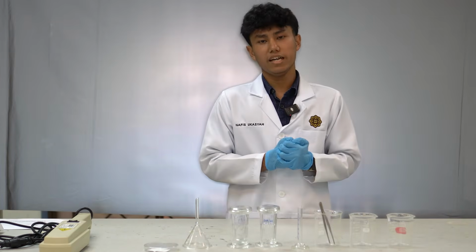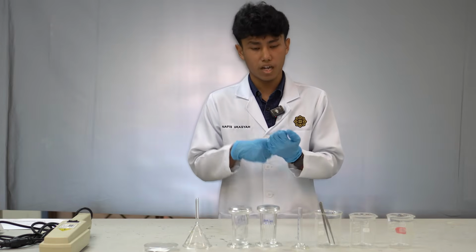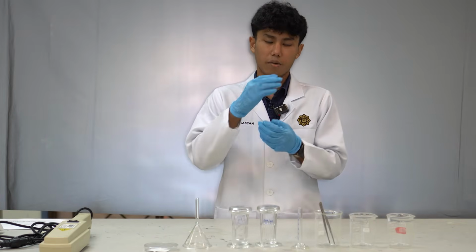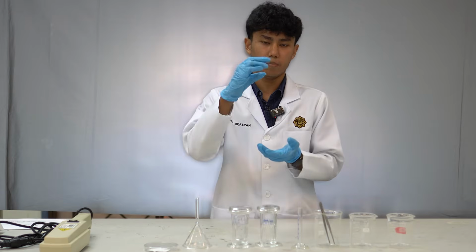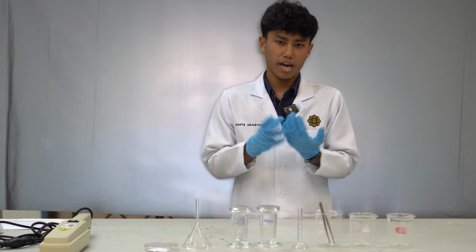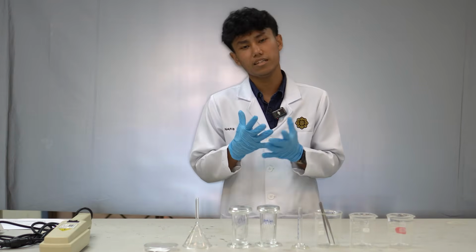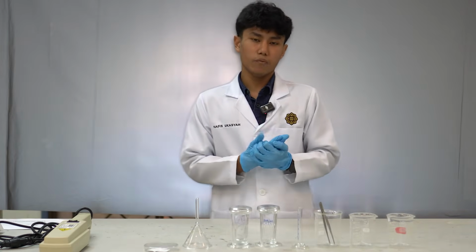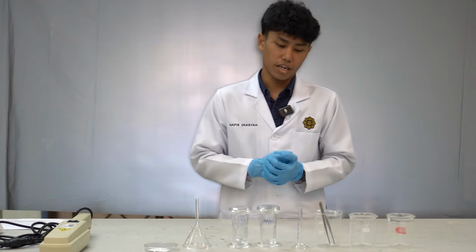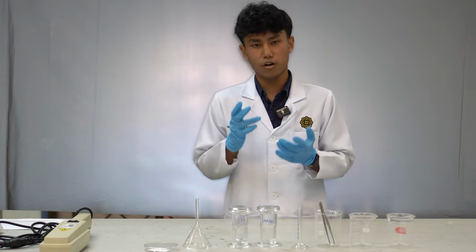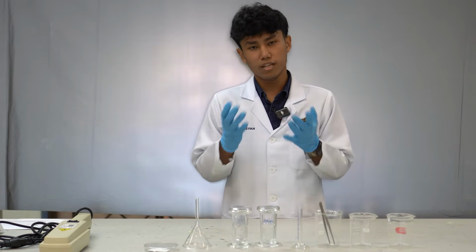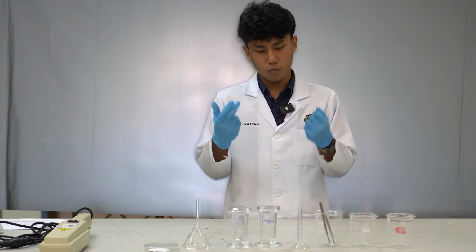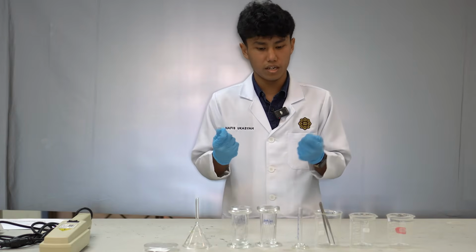After that, we must not touch the baseline and the solvent front, or the space between them, with our hands, because our hands have impurities that can affect our sample too. Next, when we deal with UV light, UV light is dangerous for us. How do we deal with UV light?